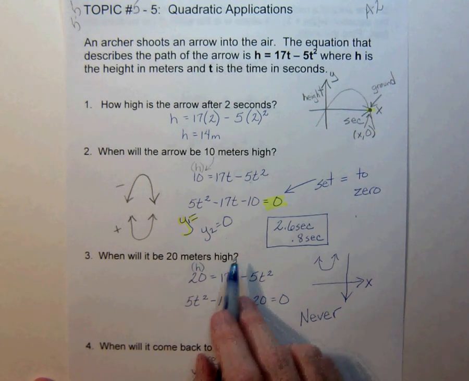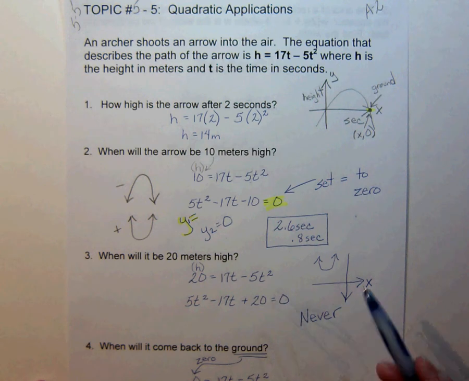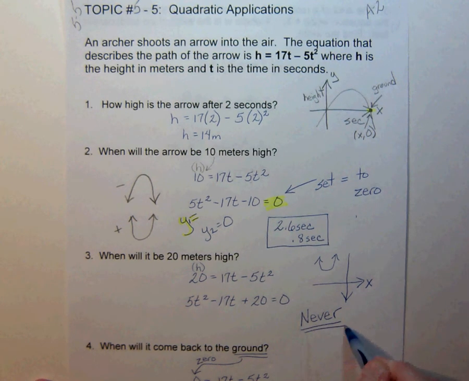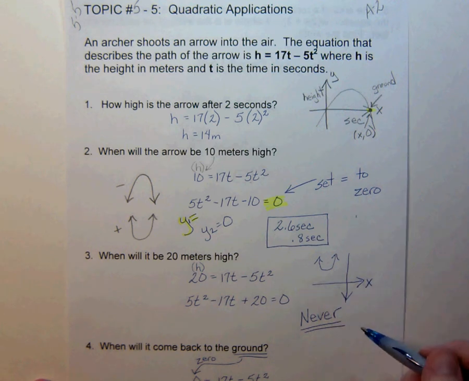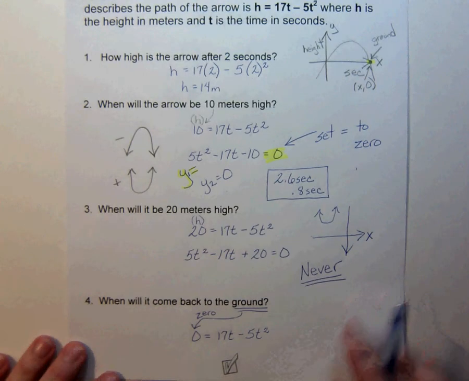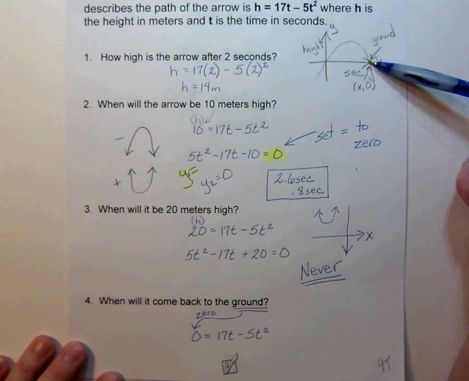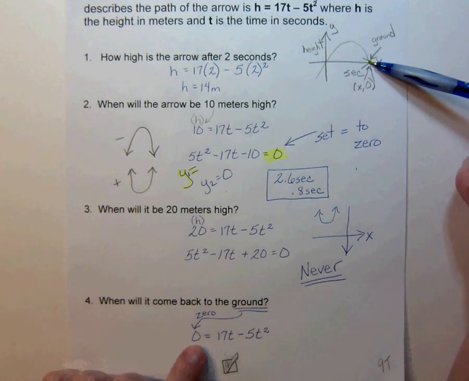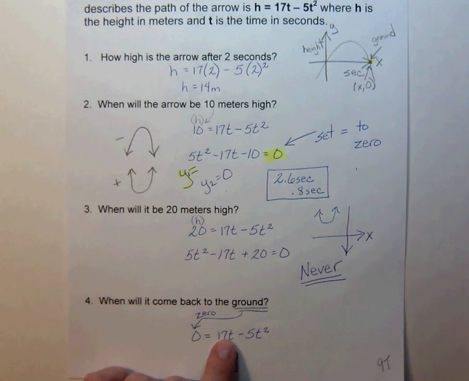The highest it's going to get is somewhere in between 10 and 20 meters, because it's never going to get this high. You're going to find that the parabola doesn't even touch the x-axis. Okay, so the last one, when's it going to come back to the ground? That's represented with this picture up here, where you're putting a 0 in. Put just this equation into your y equals, and then see where it's going to hit the ground again.